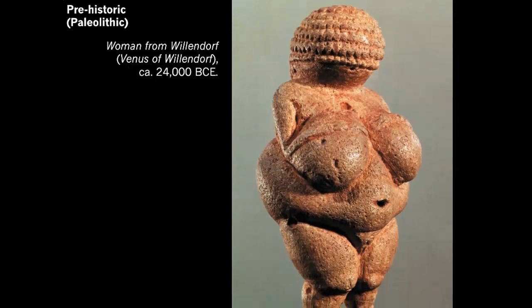Here it is. We're going to be looking at this artwork in our next video. This is the Woman of Willendorf, who's often referred to as the Venus of Willendorf.